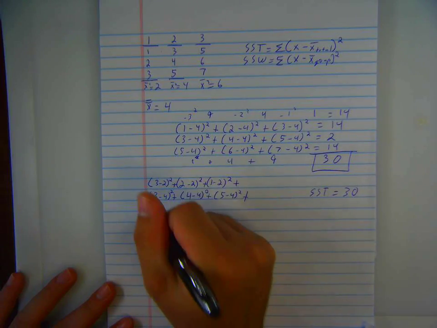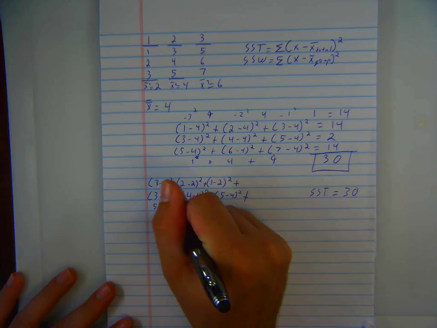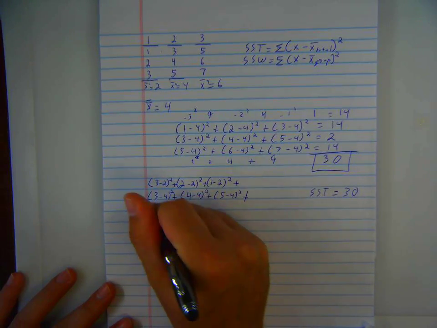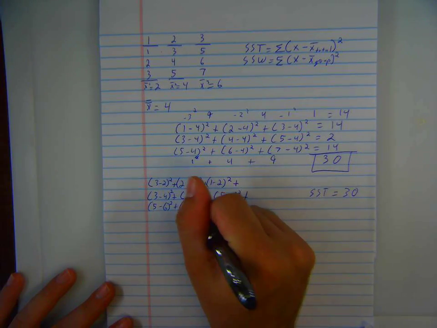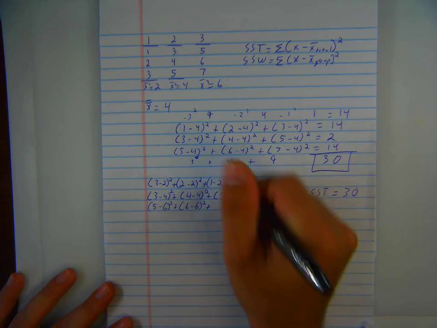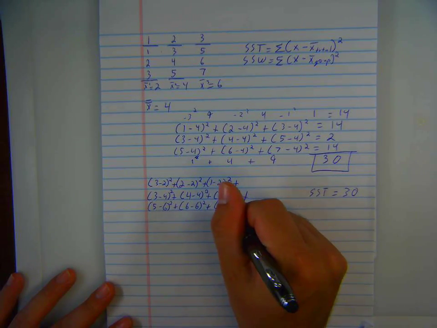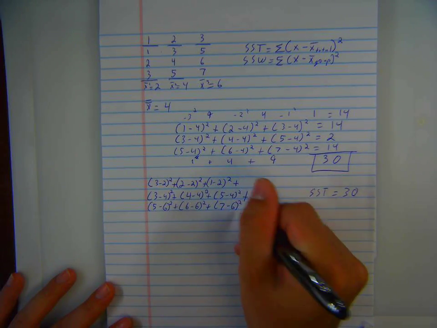And lastly, for the last group, 5 minus 6 squared plus 6 minus 6 squared plus 7 minus 6 squared.